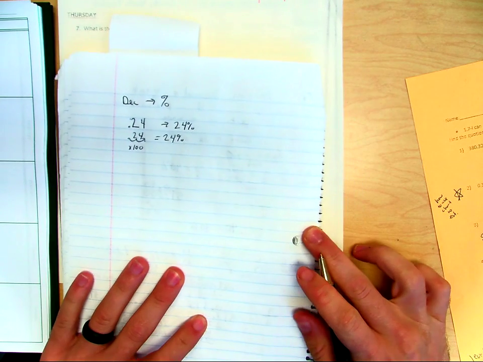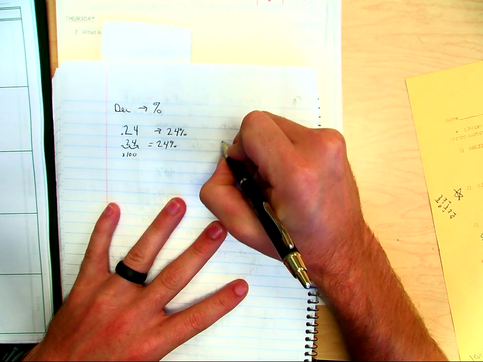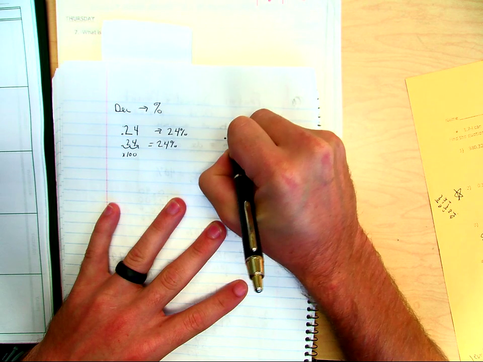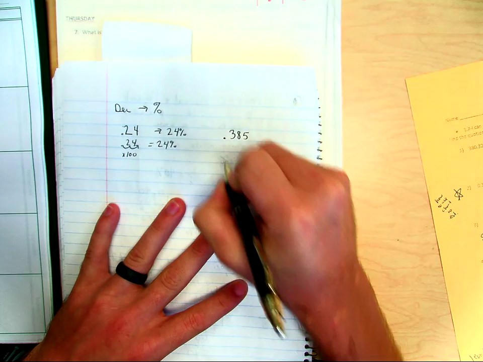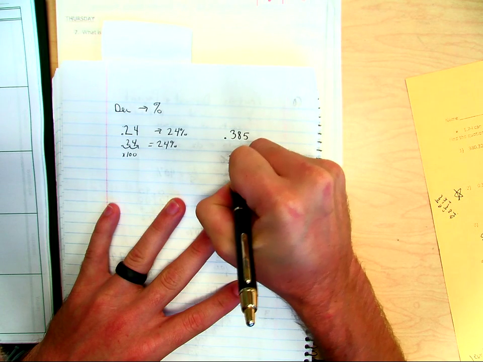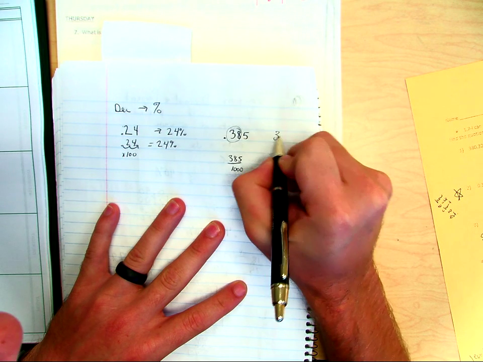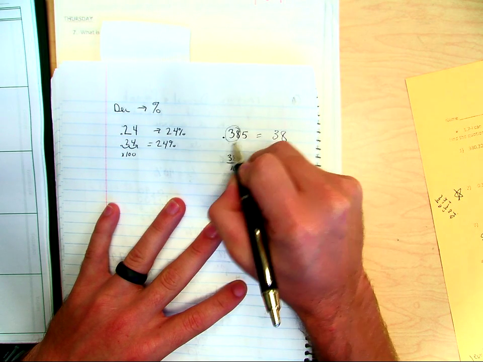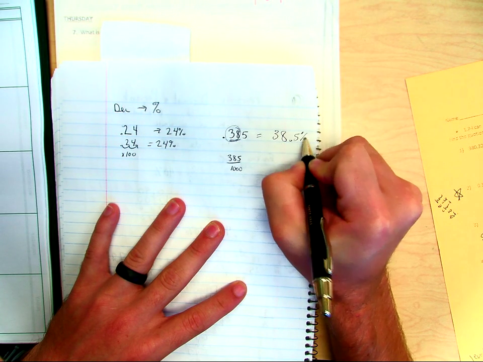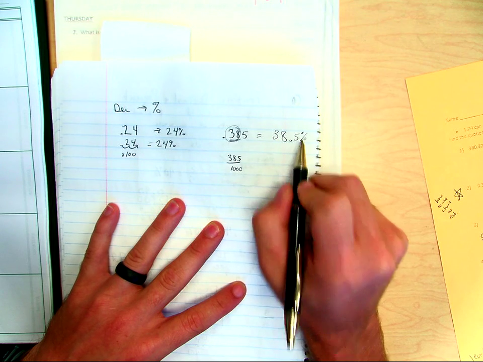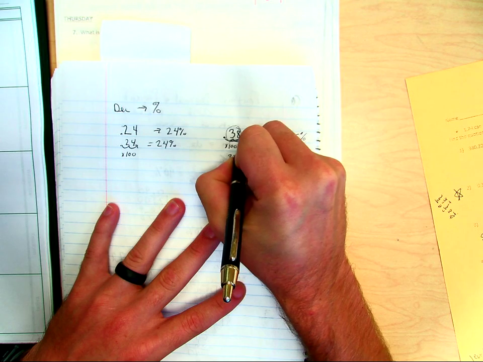Sometimes I get a longer one, so maybe 385 thousandths. Well, this one, I have 38 hundredths and 5 left over. 38.5%. When I multiply it by 100, the decimal is going to go twice.